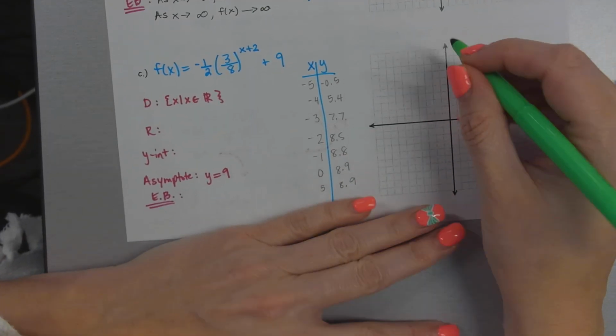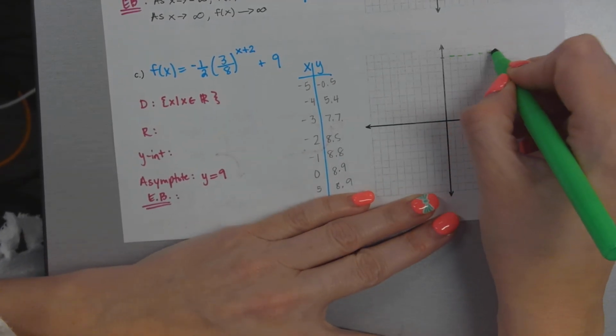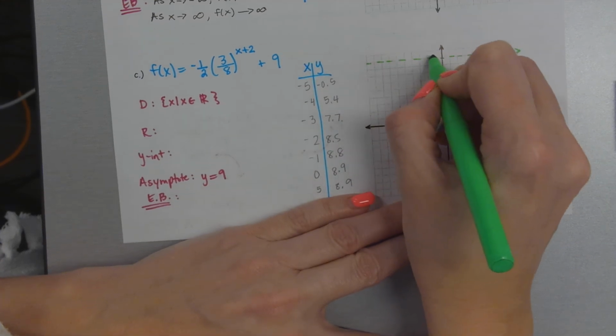Then, if you know where your asymptote is, if you want to put that on your graph first, you can.